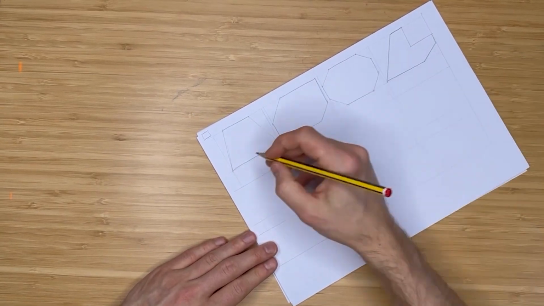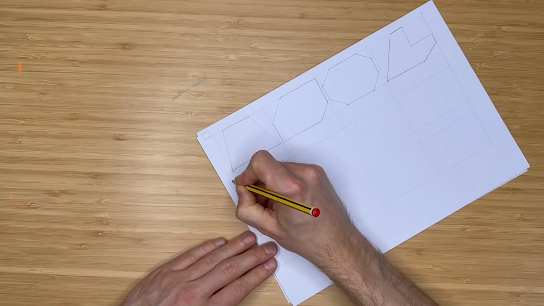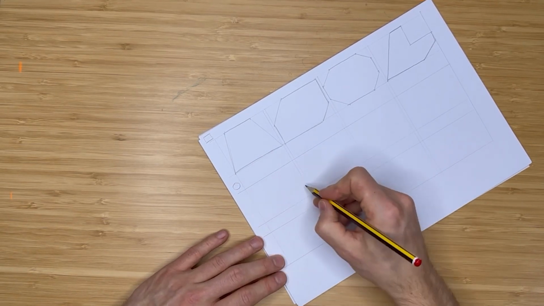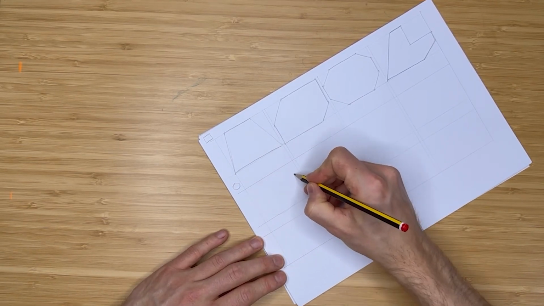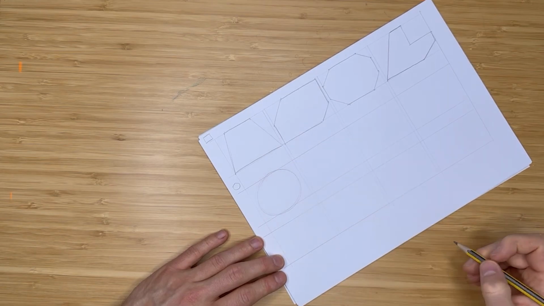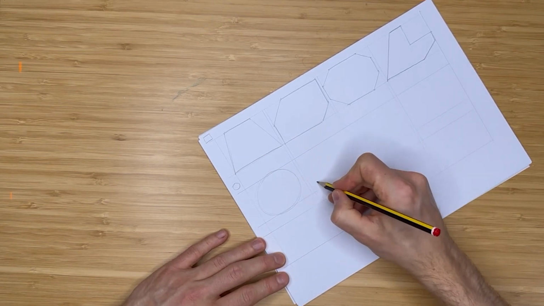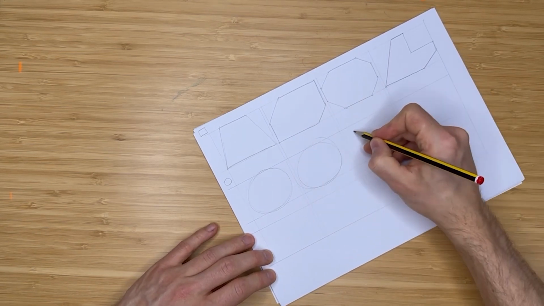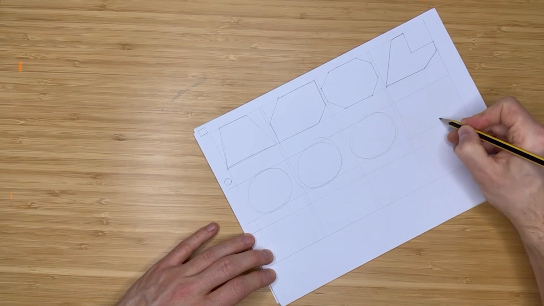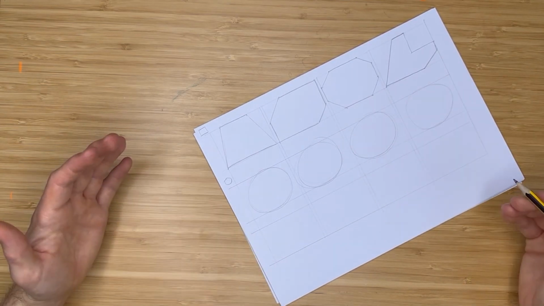The next type we're going to take is we're going to go with a circle like so. And we can start by just putting a circle in this box like that. And then I'm going to put another circle in this box here, like so. And we do the same over here. And the same over here. And of course, they're all the same, all right?